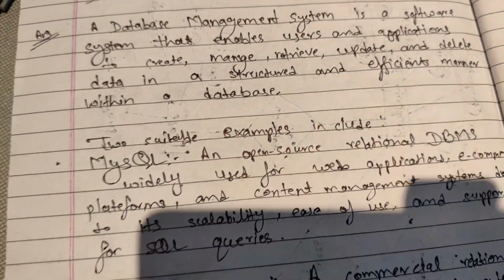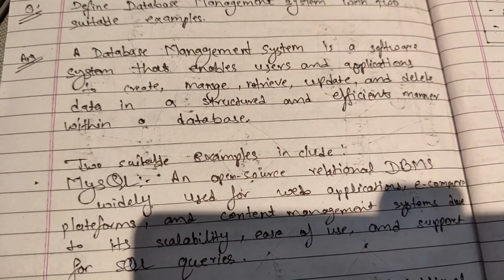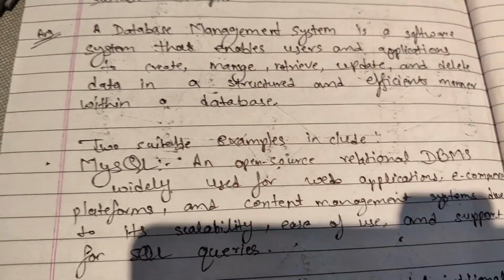In this video, we are talking about DBMS. Let's start the video and go to the topic of DBMS. Let me go forward to my notebook. Here I have written everything about DBMS in short form.